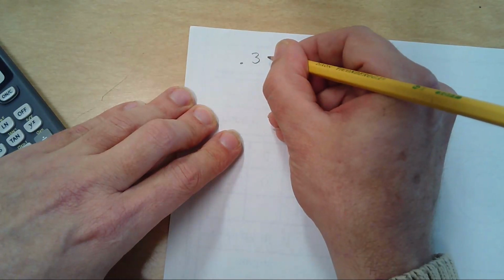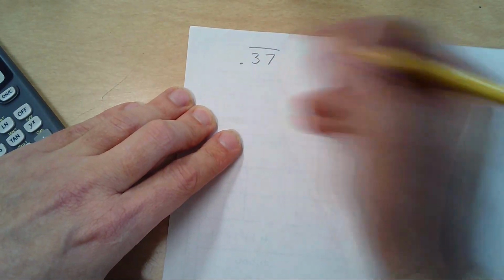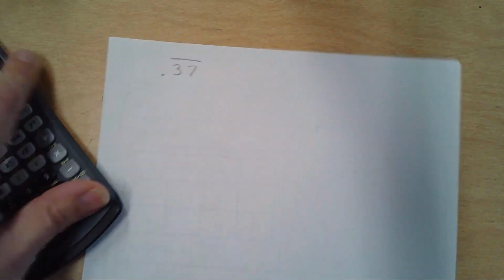0.37 repeating. So what is that as a fraction? I'm going to let you guys go. I'll work it. Let's see what you can do. Same model we used for the first two will serve you well here. 4 steps.